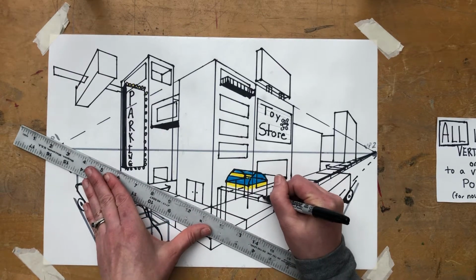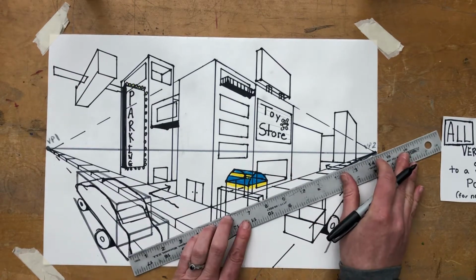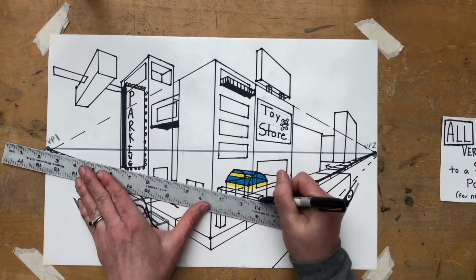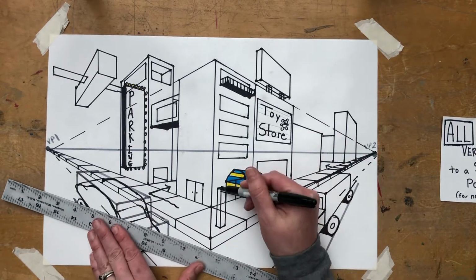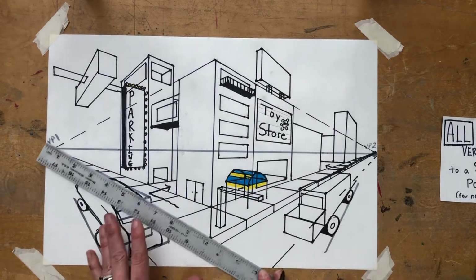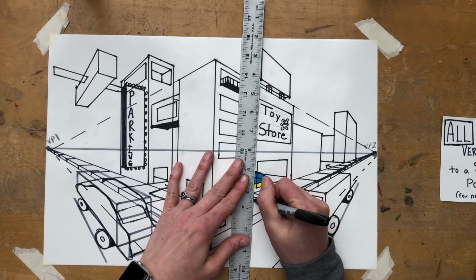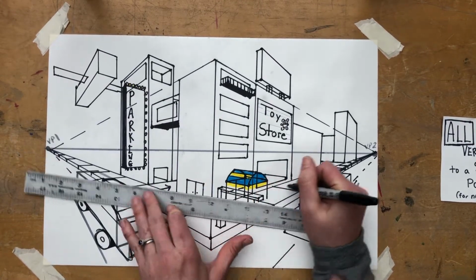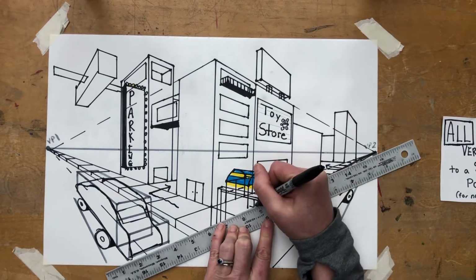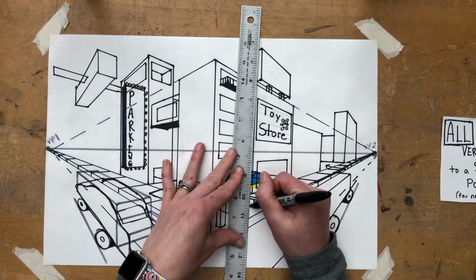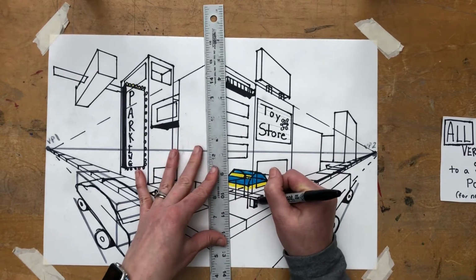The front of this can be vertical lines going down. I didn't use my ruler there. You guys can call me out on that one too. And here's a post that I can see the side of it and the top of it because it's below the horizon line, and maybe I hang a street light off of it. Again, vertical to each vanishing point. Here's a little post to attach to the light. Vertical, vertical. Maybe I fill in one side.